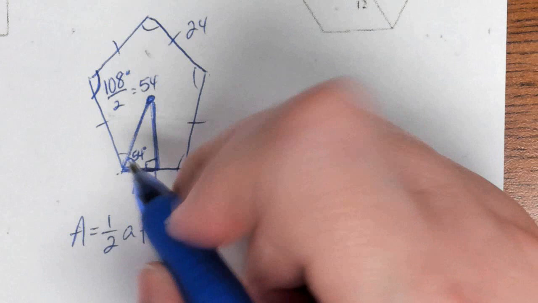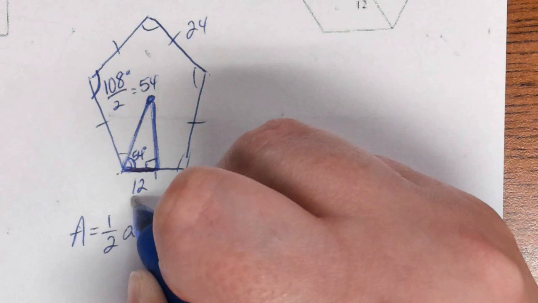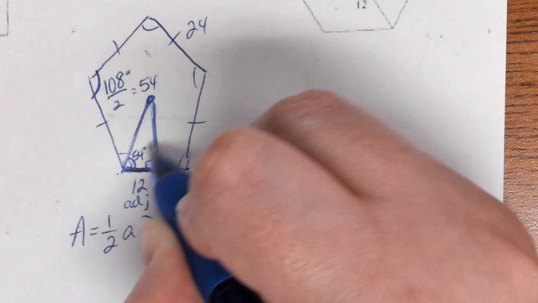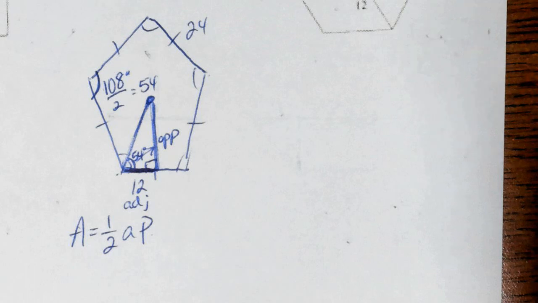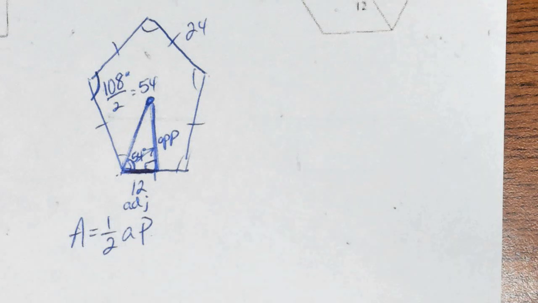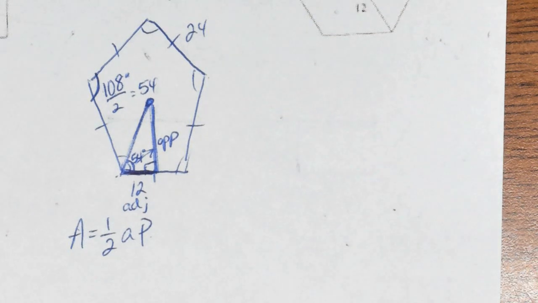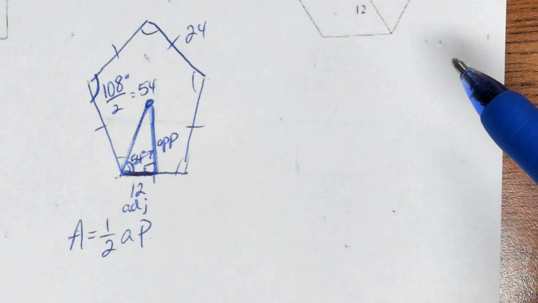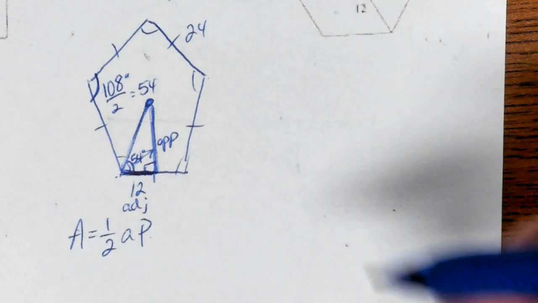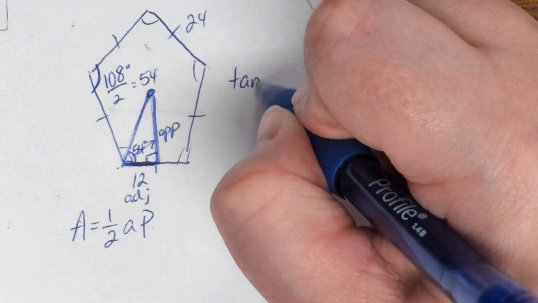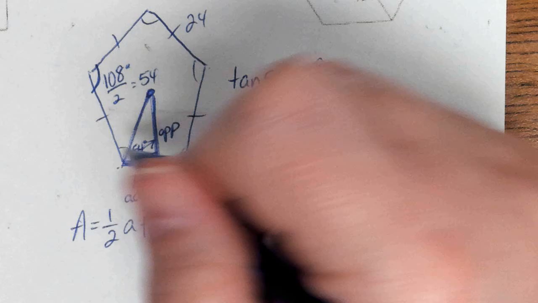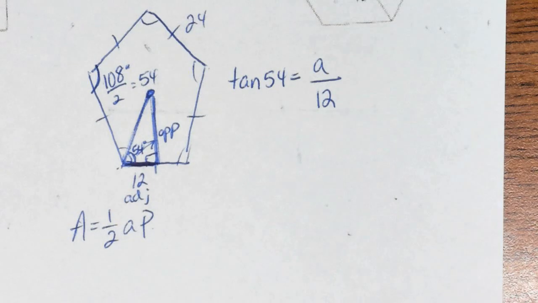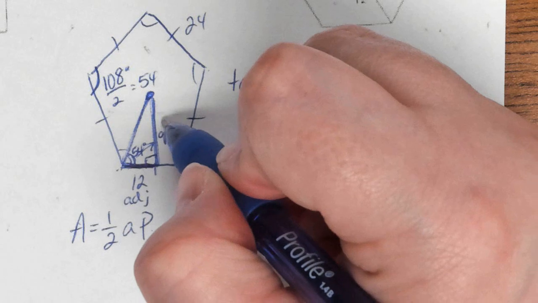You have to remember your trig. Right next to the 54, the 12, this is our adjacent. The one we're looking for, our apothem over here, this is opposite. Do y'all remember which trig function you use for opposite and adjacent? Tan. Yes. And you're almost always going to use tangent. Every now and then, if they give you the radius, you can use sine or cosine, but you're going to use tangent most of the time. So we're going to do tangent of 54 equals opposite, which is the apothem that we're looking for, over adjacent, which is 12. This is how we're going to find the apothem right here.